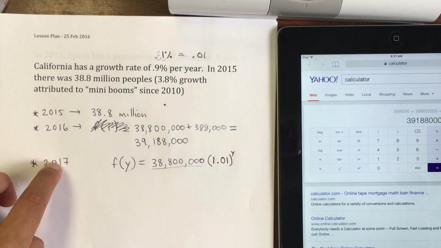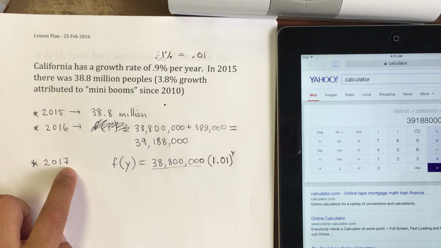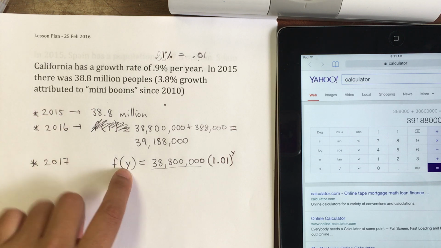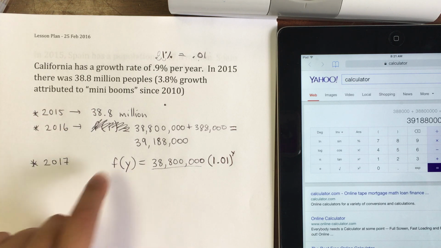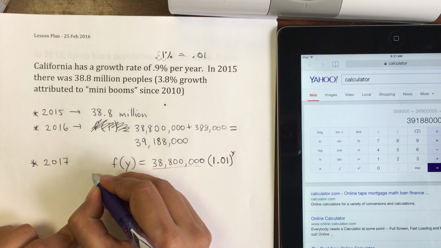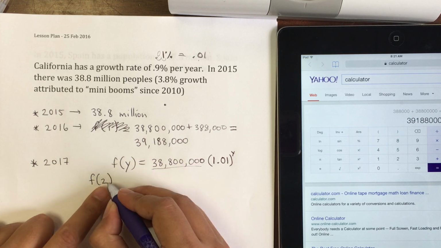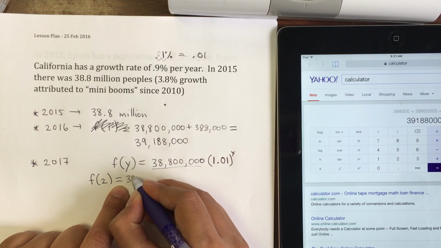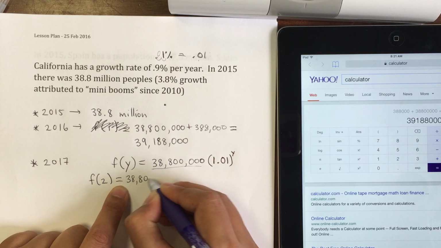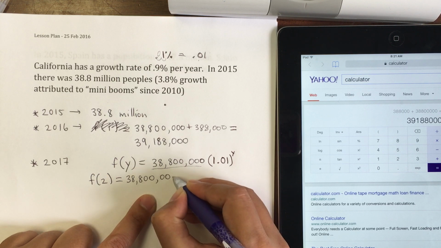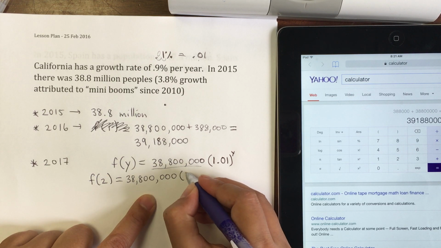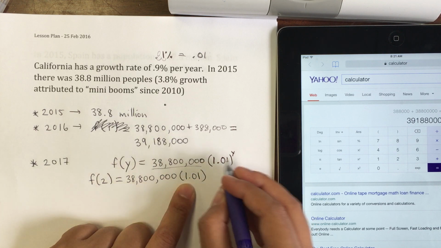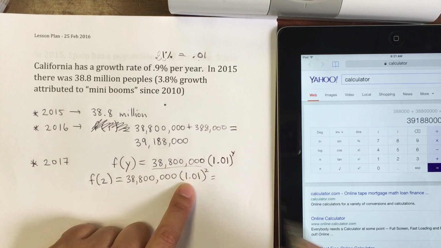So that will make it easier to figure out for 2017, because it's 2 years later, so this will be replaced by f of 2. So f of 2, meaning 2 years later, the population will be the 38.8 million times 1.01 to the second power, okay?